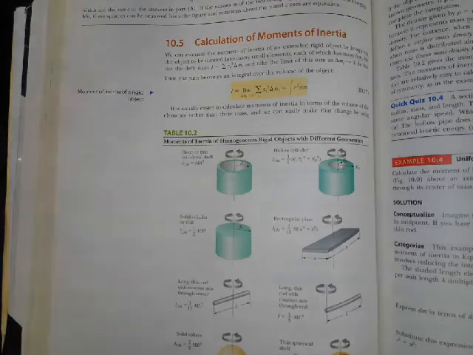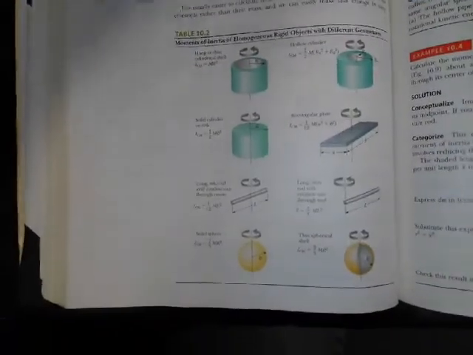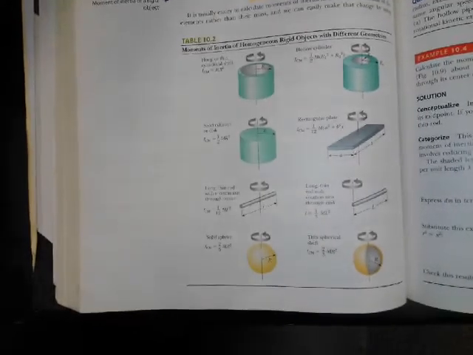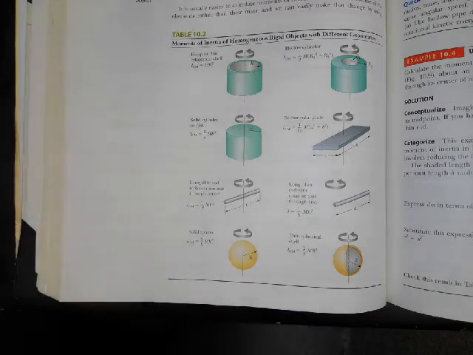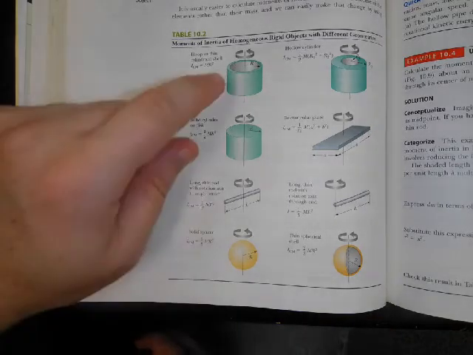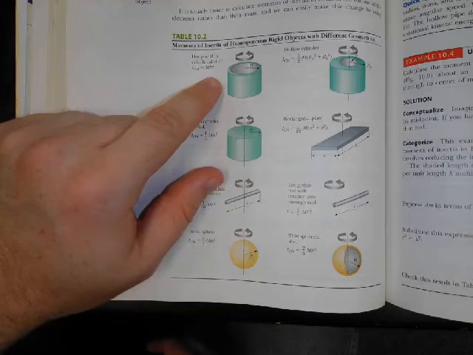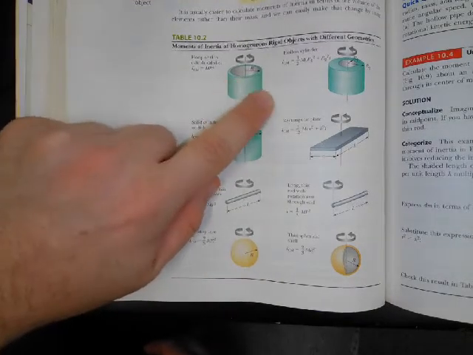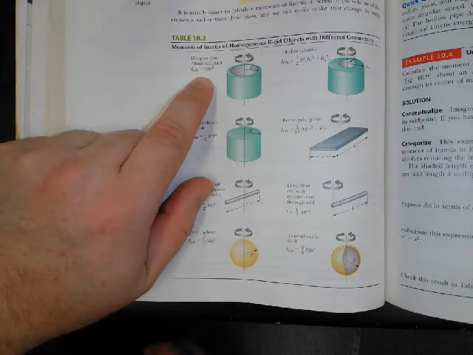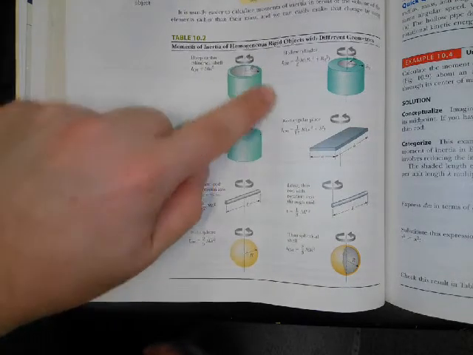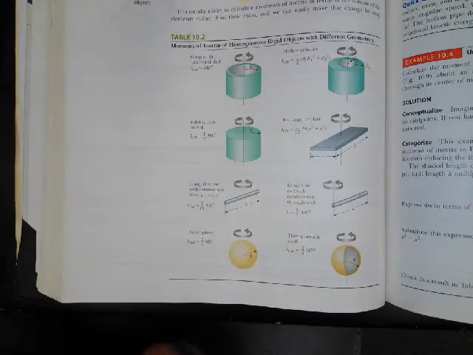So this is what your textbook uses. Your textbook has this chart of the different possibilities. You can have a thin shell or a ring, which has all the mass out at the radius, so the moment of inertia is mass times radius squared.